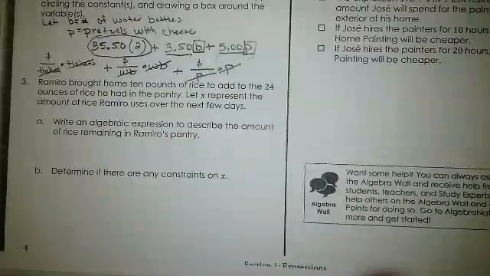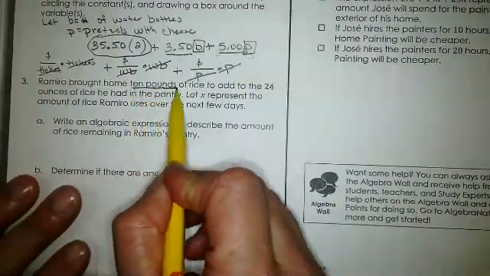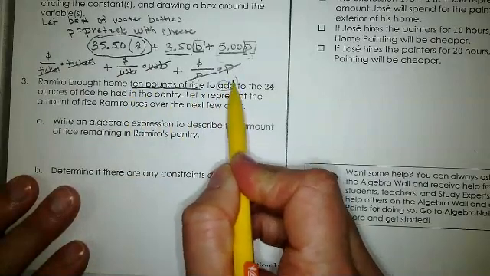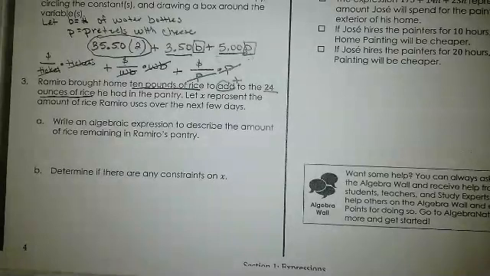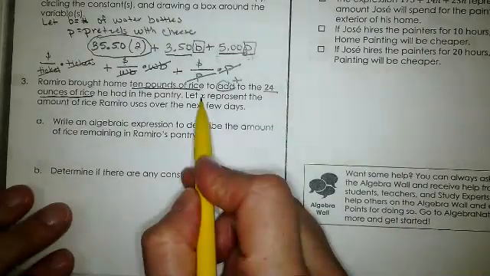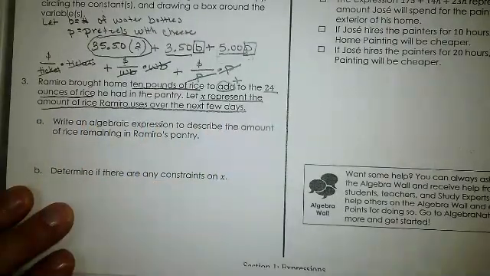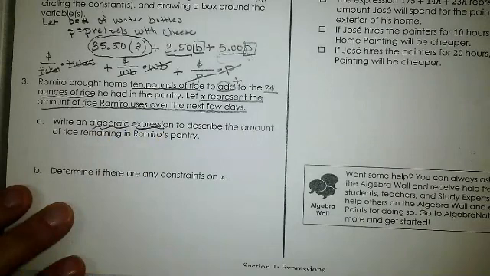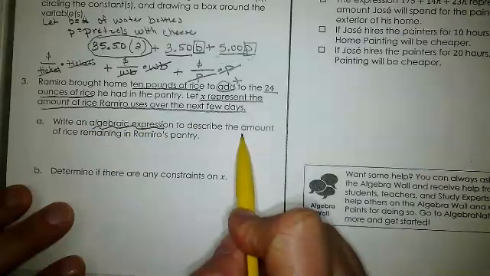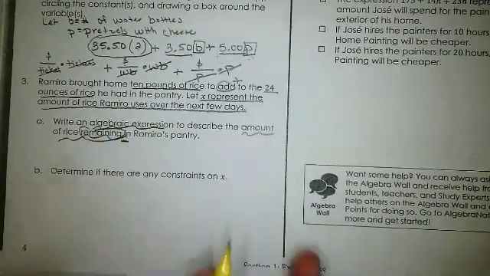Okay, Romeo brought home 10 pounds of rice to add, trigger word, to the 24 ounces of rice he had in the pantry. Let X represent the amount of rice Romeo uses over the next few days. Write an algebraic expression to describe the amount of rice remaining in Romeo's pantry. So our answer needs to be the amount of rice remaining. And remaining is a trigger word, so someplace we're going to have subtraction.